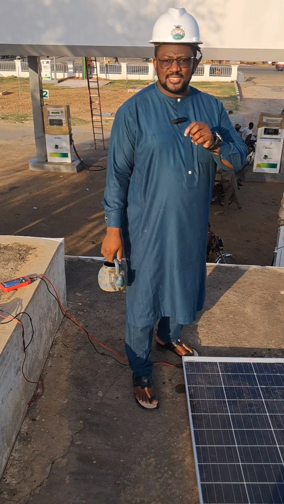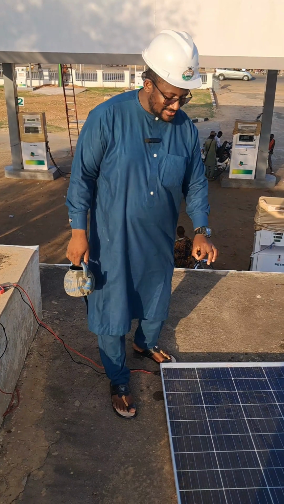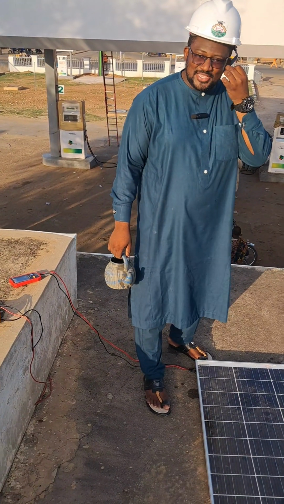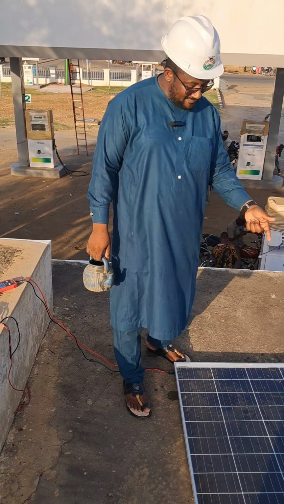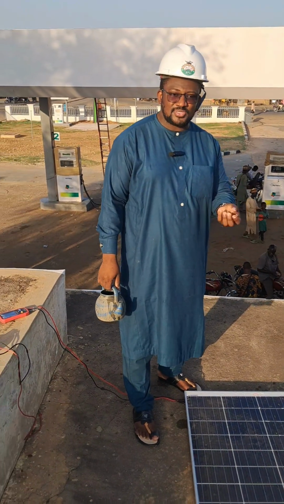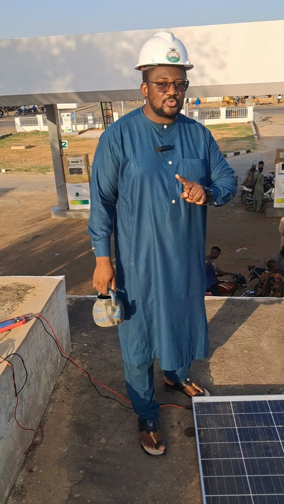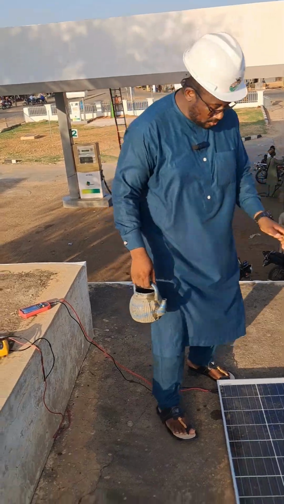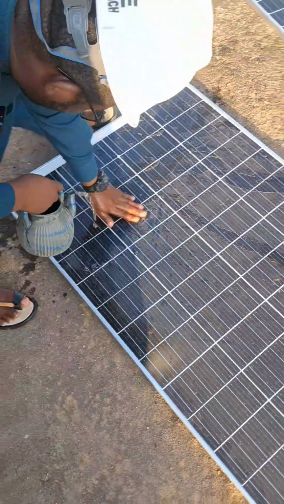Don't use hard rocks or anything that can scratch the surface of the solar panel, because it's just glass. If I scratch these glasses, I cannot see well, right? The same thing with the solar panel. If you use something very hard to clean its surface, you are bringing disturbance that will make the panel not perform very well. So now I will use this water to clean up.